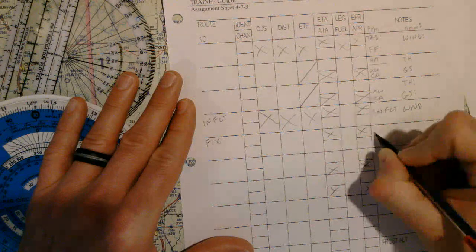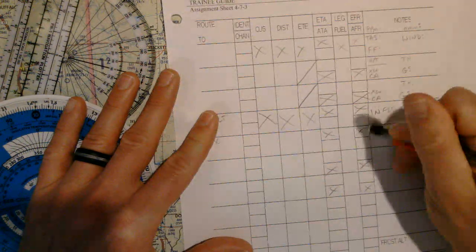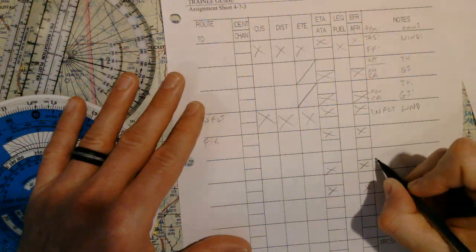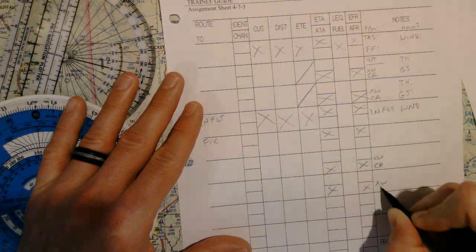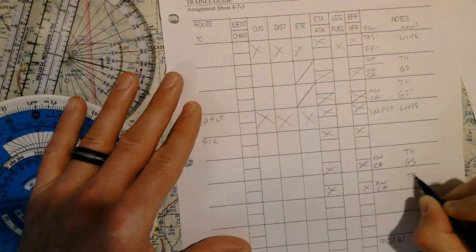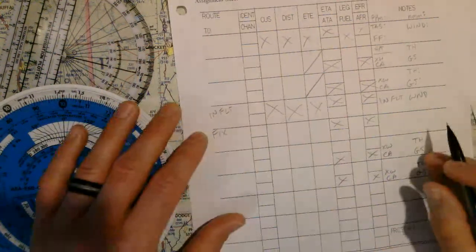So this is again going to be headwind, tailwind. I'm sorry, this is the fixed stuff. So this is going to be your in-flight wind calculation information here. This is going to be crosswind, crab angle, crosswind, crab angle, true heading, ground speed, true heading, ground speed, and then everything else is ready to go.